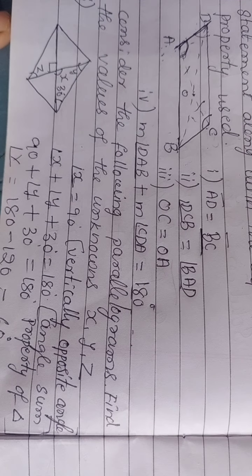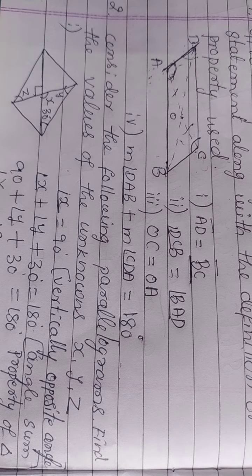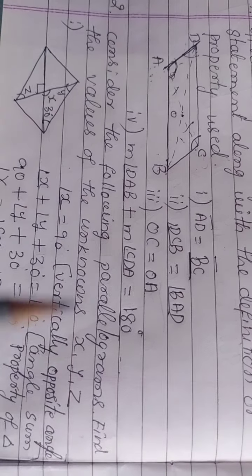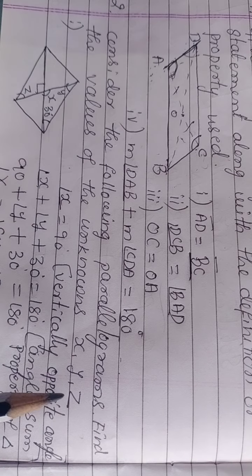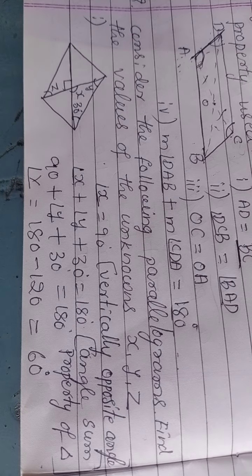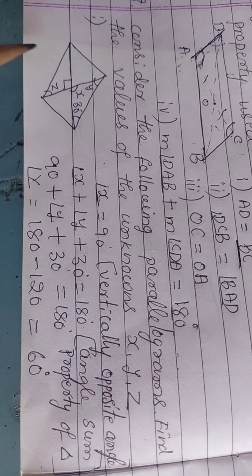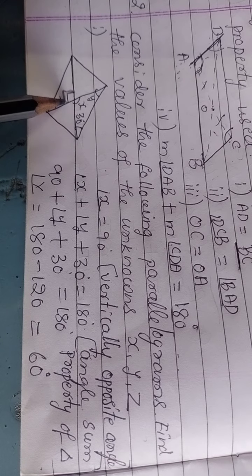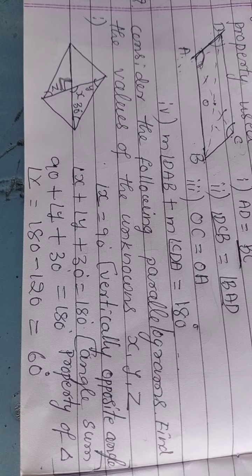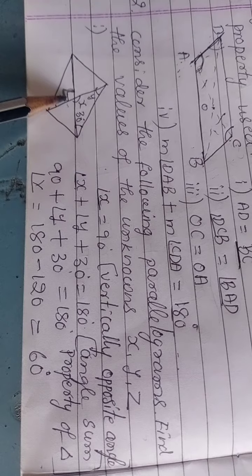So here is the next problem. Consider the following parallelogram. Find the values of unknown x, y, z. Already we have solved one problem like that. Let us go with one more because the diagram is different. See here, children. Whenever an angle is in this manner, what can you see that as? Right angle.